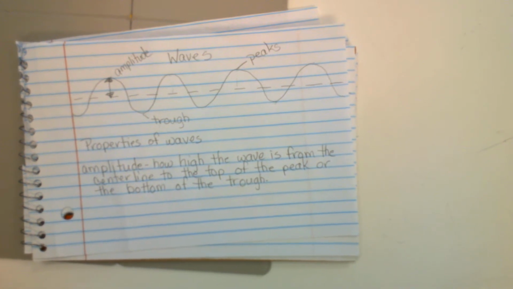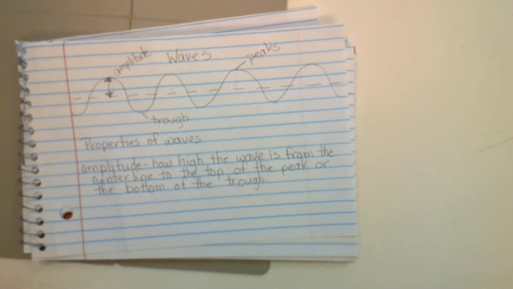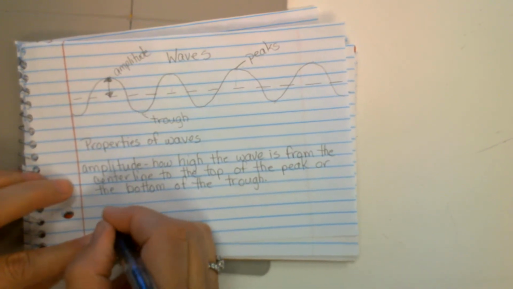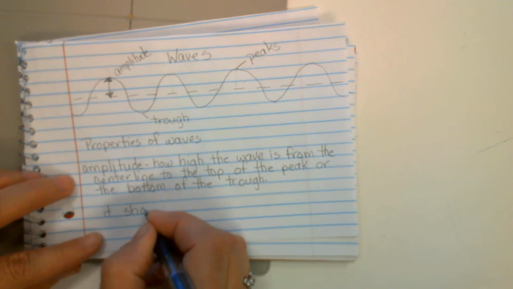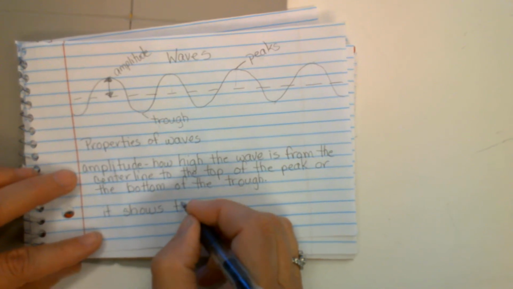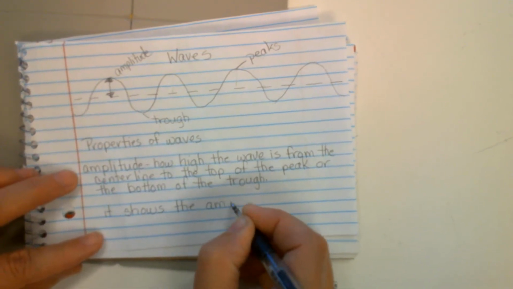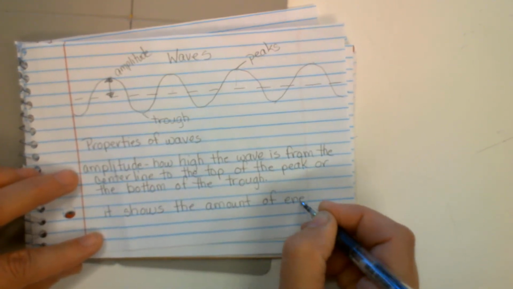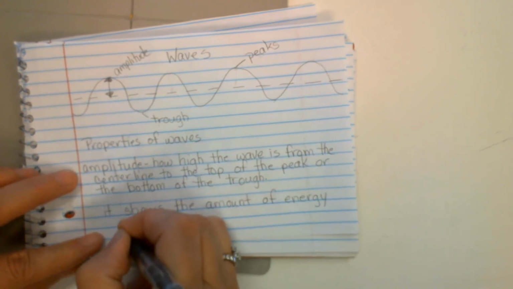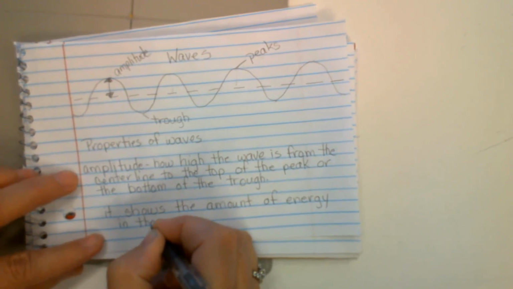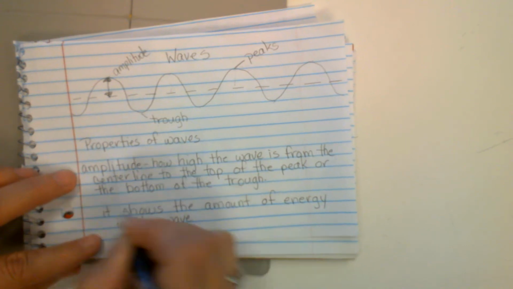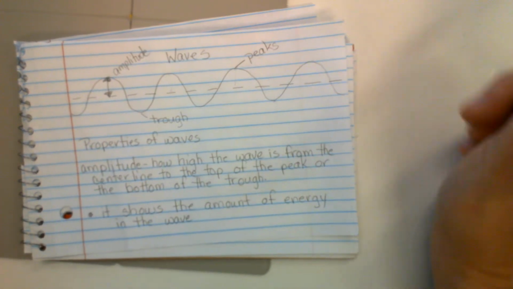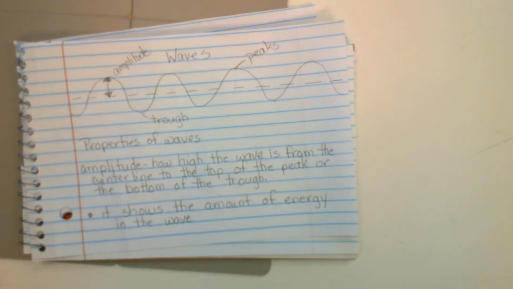The amplitude shows the amount of energy in the wave. Okay, put a little bullet out in front of that. Okay, if you need more time, you can pause the video, but I'm going to go ahead and go on.